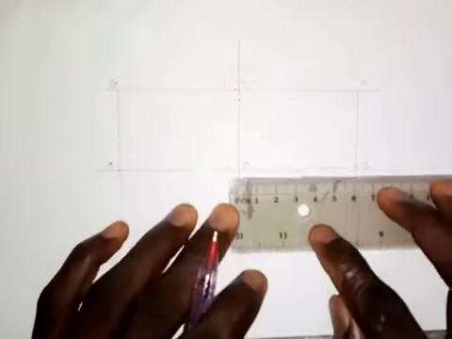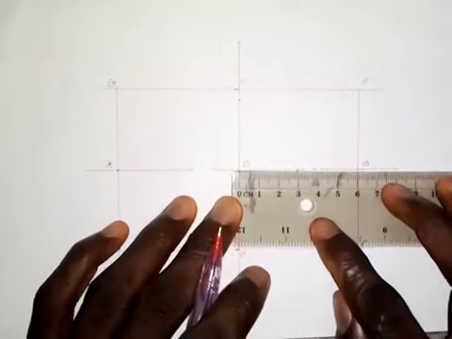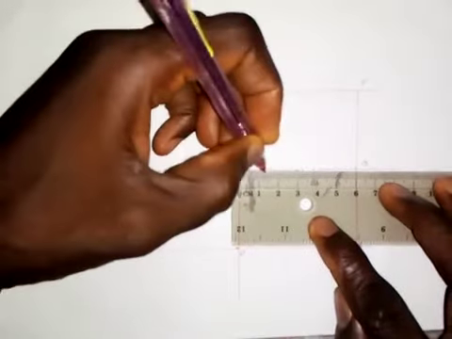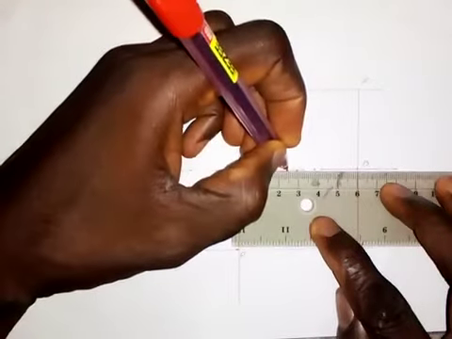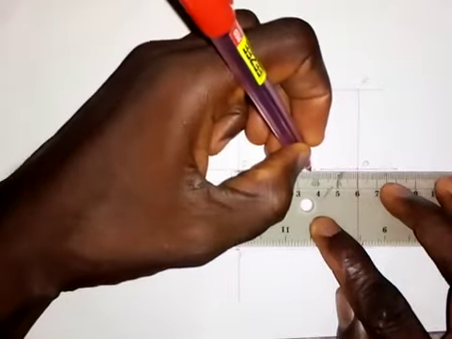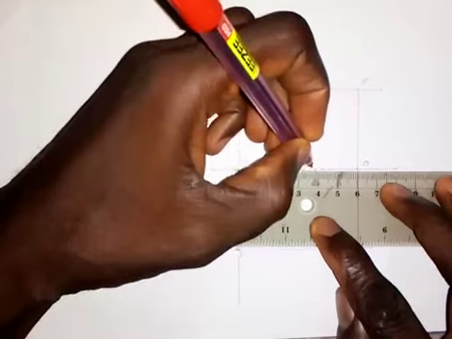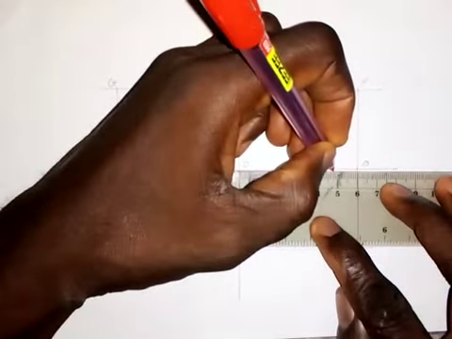I divided that, and here I will also do the same thing. So this is 12, and this is 24, followed by 36, and followed by 48.